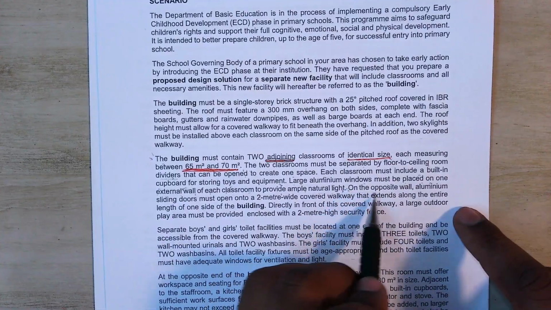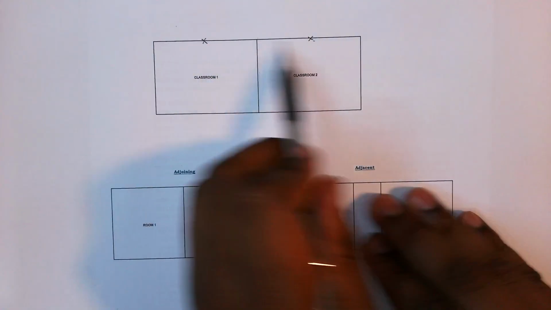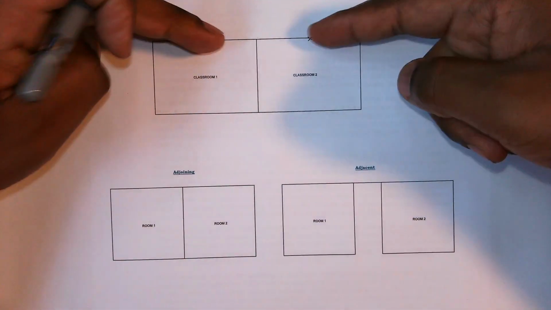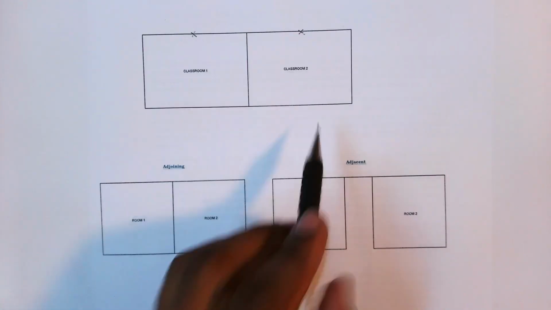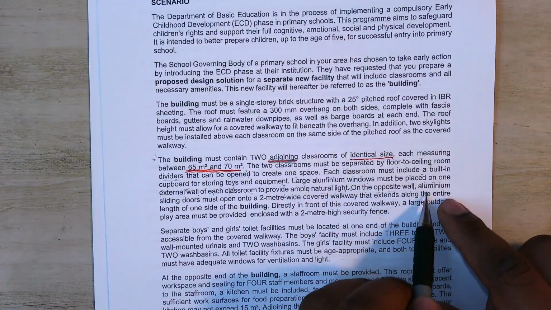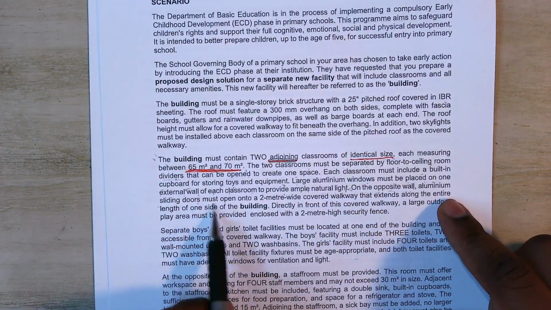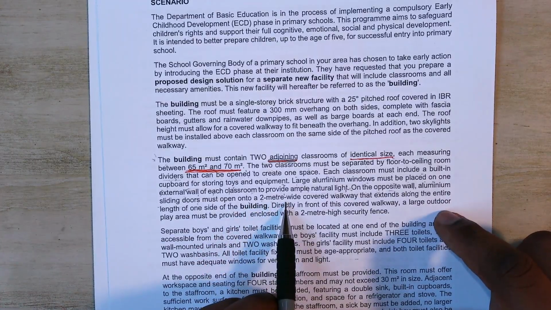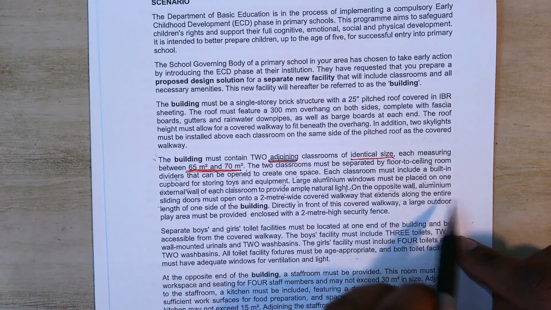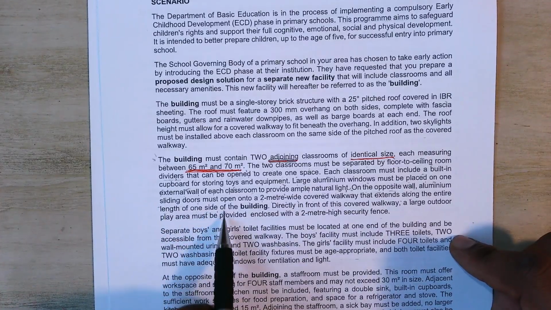Then, on the opposite wall. The opposite wall to this one, which one is it? It's this wall, right? Because they are opposite to each other. So now they are talking about this wall. On the opposite wall, aluminum sliding doors must open onto a 2-meter wide covered walkway that extends along the entire length of one side of the building.